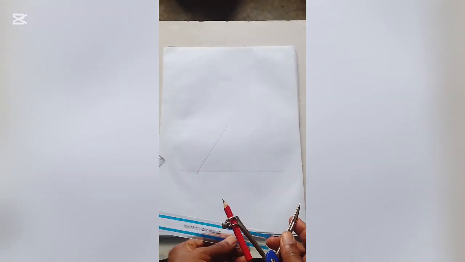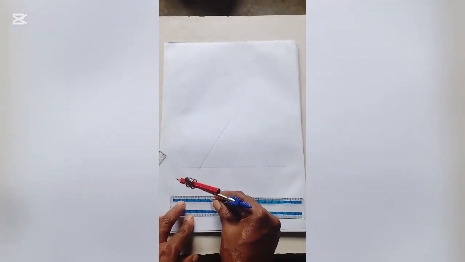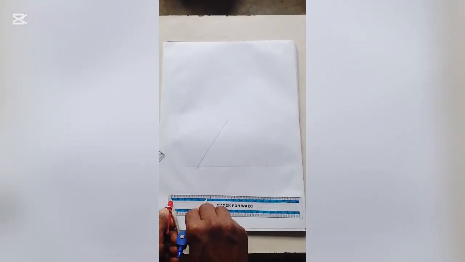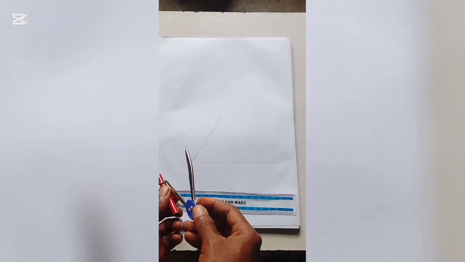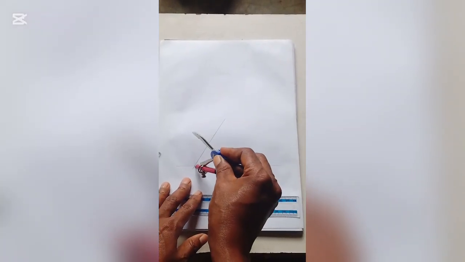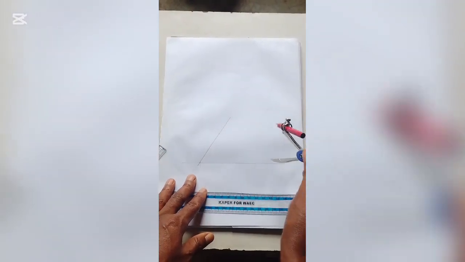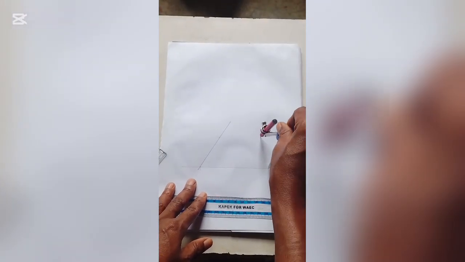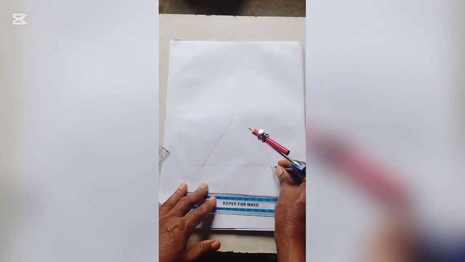Then you get your compass and measure out 5 centimeter for the other vector. Then we cut out 5 centimeter with our compass. The other way, we take 5 centimeter and swing a large arc.